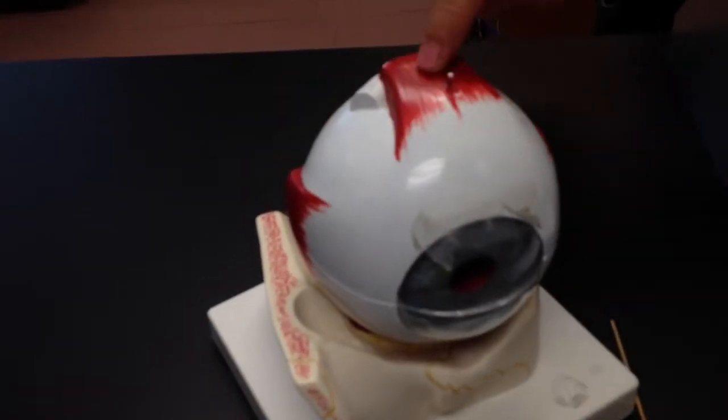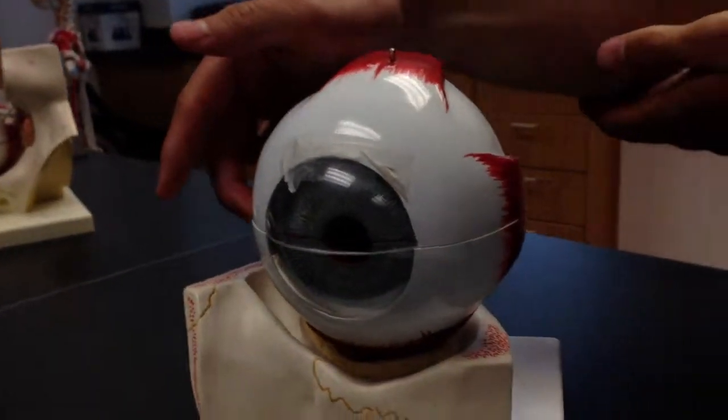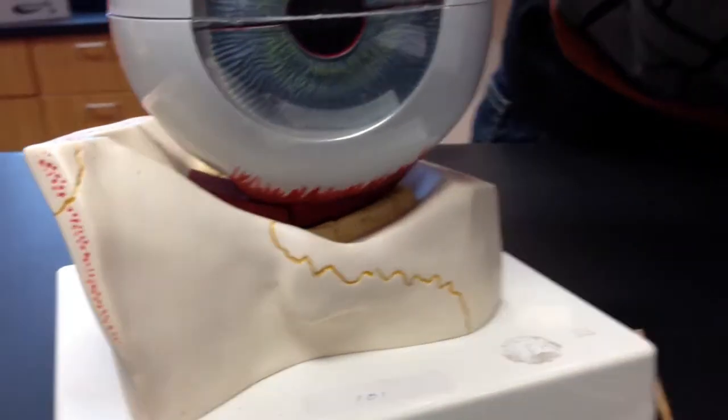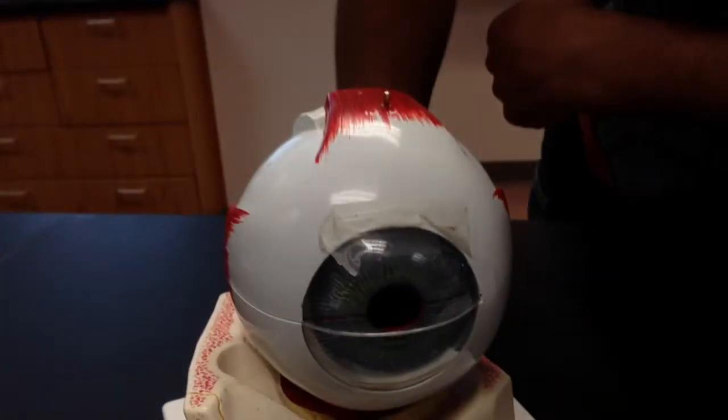We have some muscles here. You have your superior rectus, which moves the eye superiorly. Lateral rectus, which moves the eye laterally. Medial rectus, which moves the eye medially. Inferior rectus, that moves the eye inferiorly. Then you have two oblique muscles.